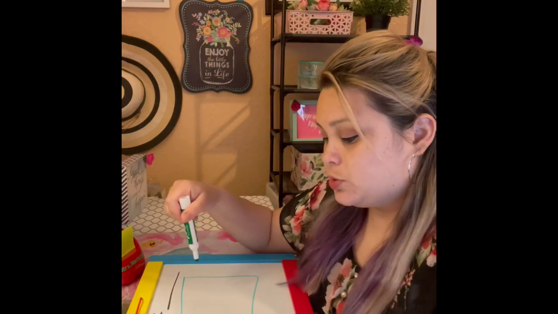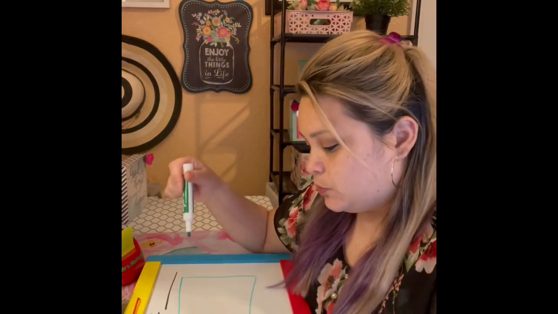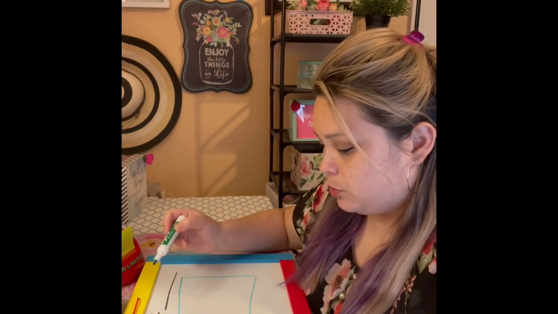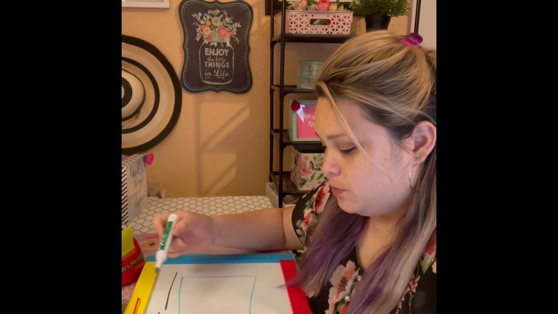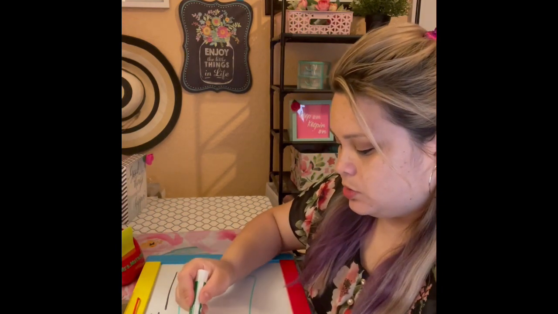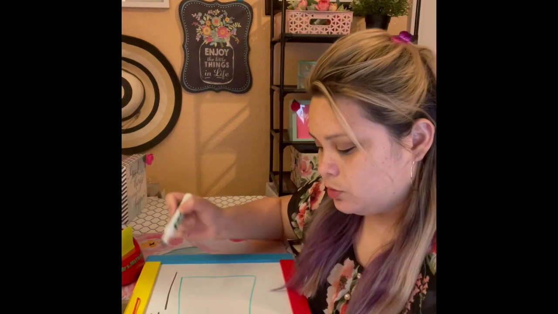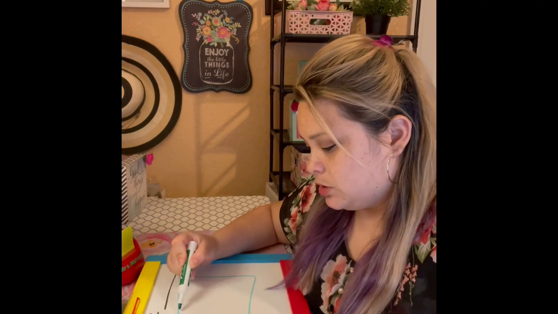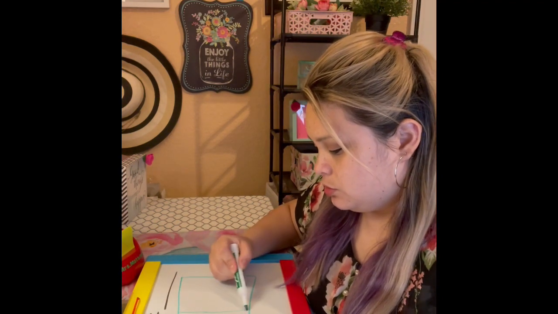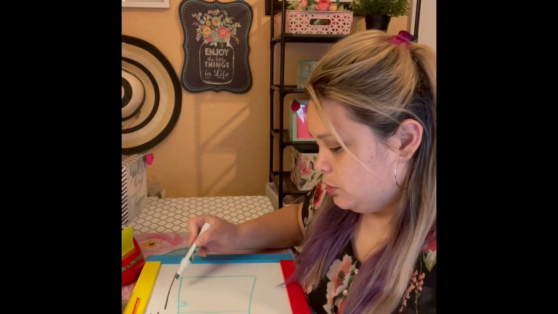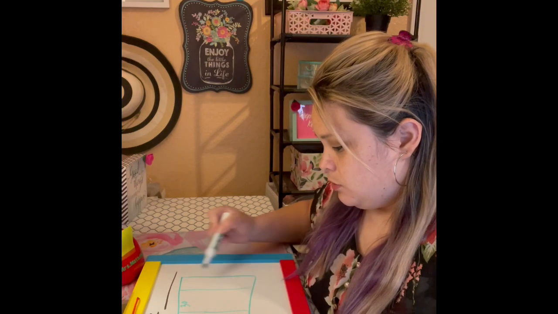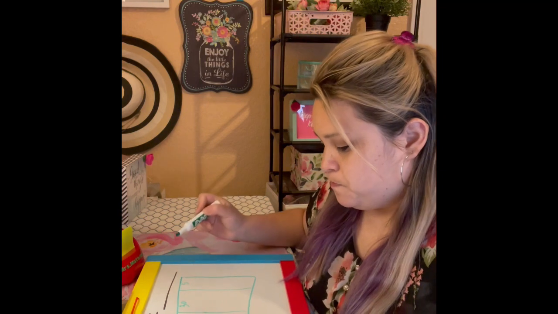Now the first thing I'm going to do is to break this into smaller pieces. So I'm going to break it down by place value. So this is going to be 200 over here, and then I'm going to break it down into the 30 over here, and then 5 over here.